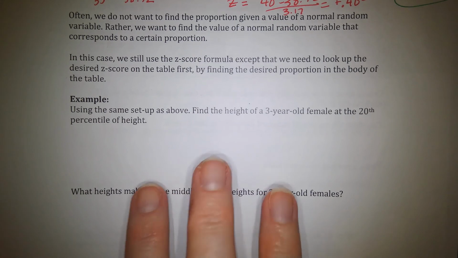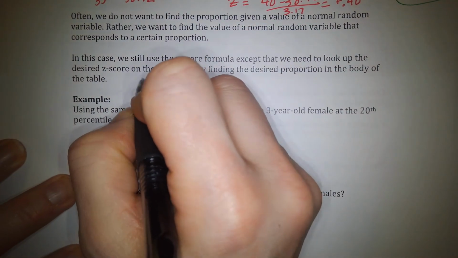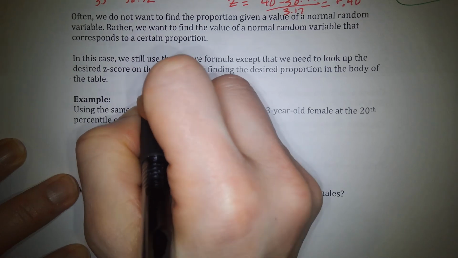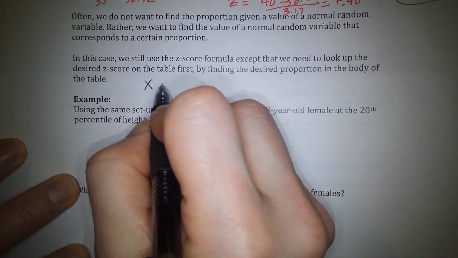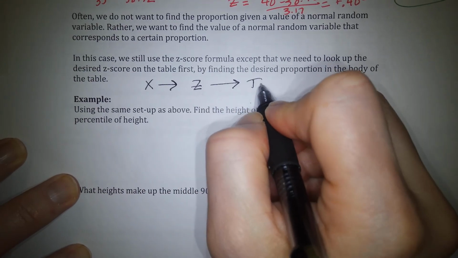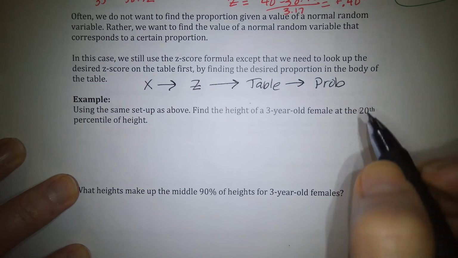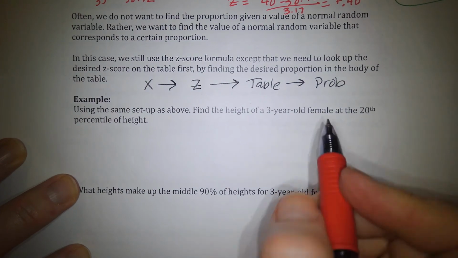Okay, we're still going to do the same thing, we just have to work it backwards. So if you recall from the beginning, we were given an x, you turned that into a z-score, and then you went to the table to find the probability. Well, in these we're going to work backwards.